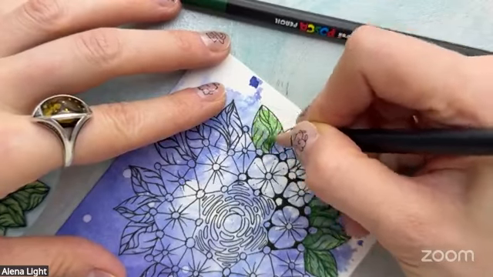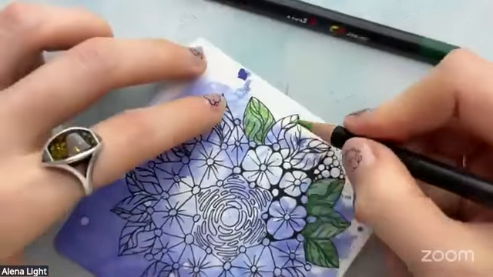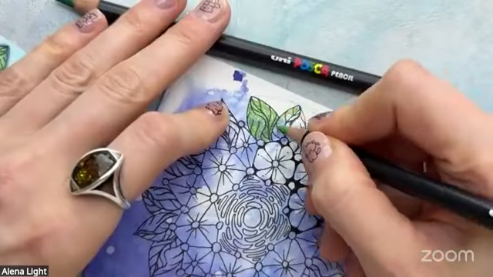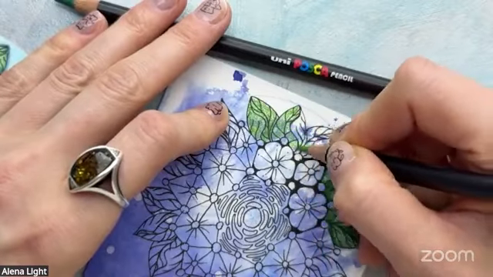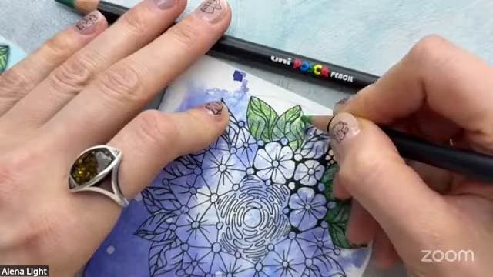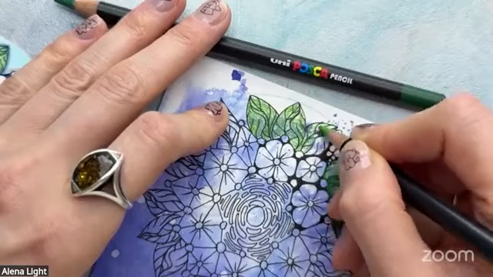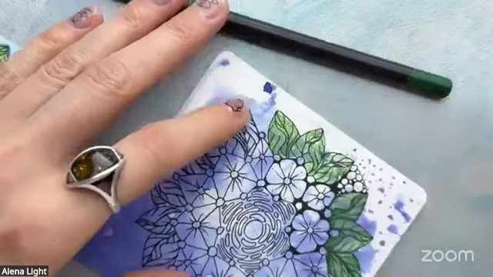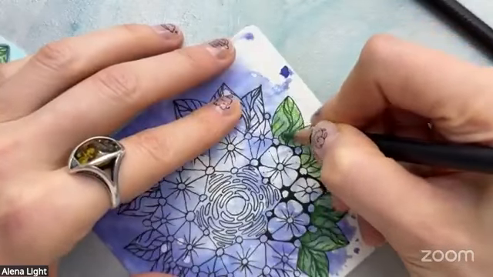I'm using Posca pencils. Posca pencils, yes. They are oil pencils and they work fine on almost any paper, on sea stones when they are smooth, on rocks, on almost everything. That's why maybe I love them, because they are very versatile.